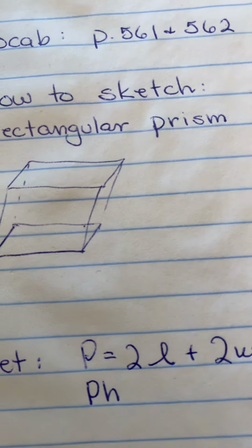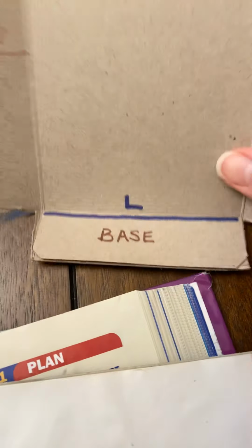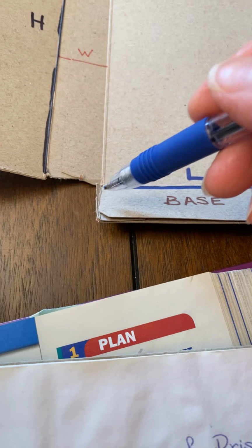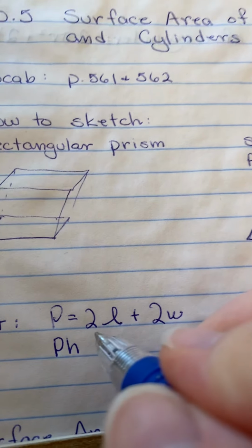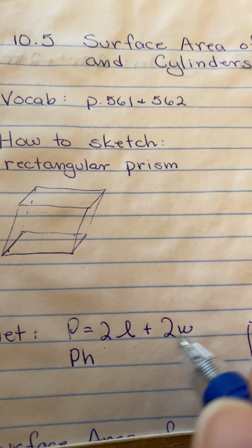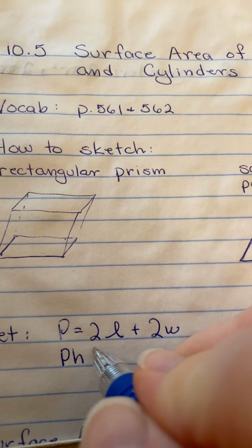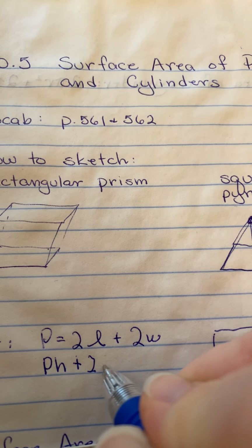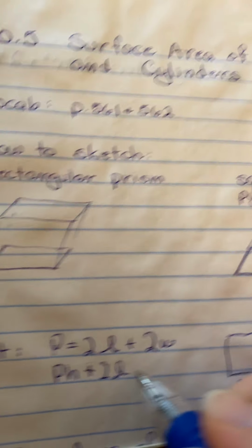Now in addition, remember, we had our bases, and how many bases did we have? We had 2 bases. How do we find the area of the base? They also are rectangles, length times, what's this distance here? Width. So my total surface area of this net would be the perimeter times the height, plus my 2 bases, which is length times width.